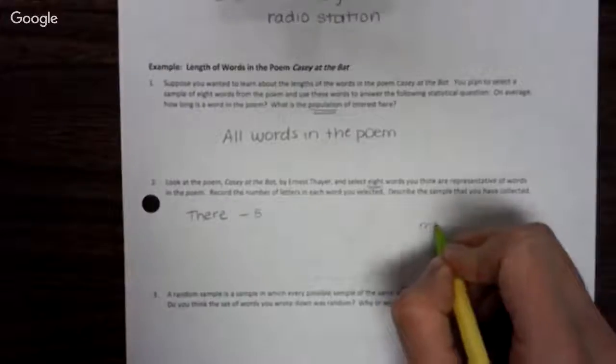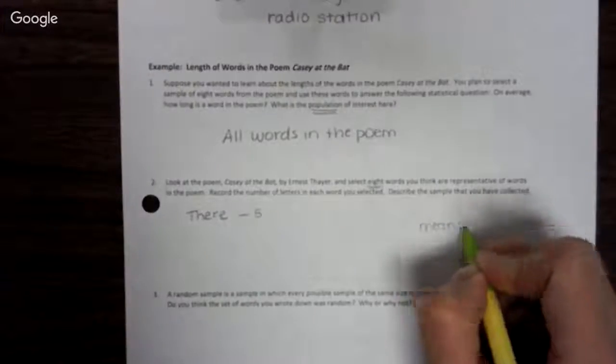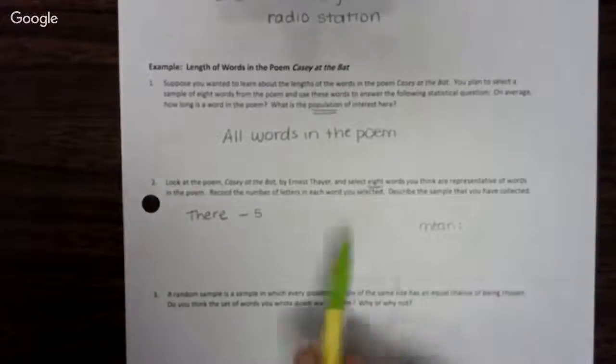Once you've done that 8 times, I'd like you to find the mean of those letters, meaning you're going to add them all up and divide by 8, since there are 8 words. Okay, so select 8 words with a partner and find the mean. So go ahead and pause this video now so you have time to work on that.